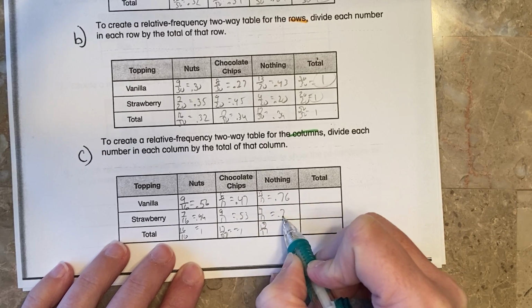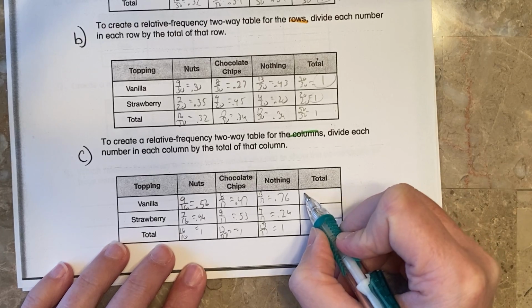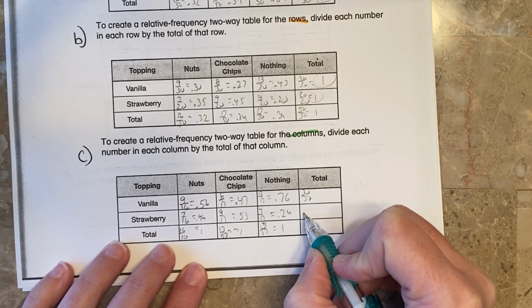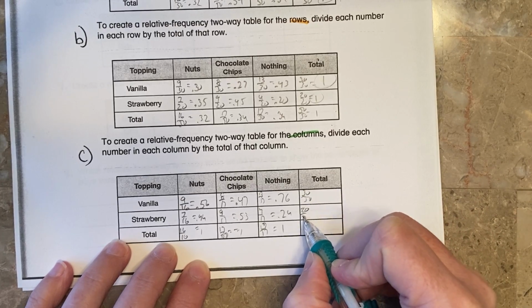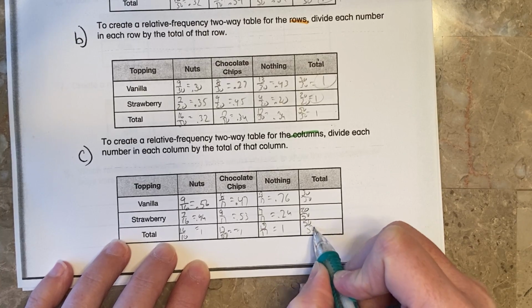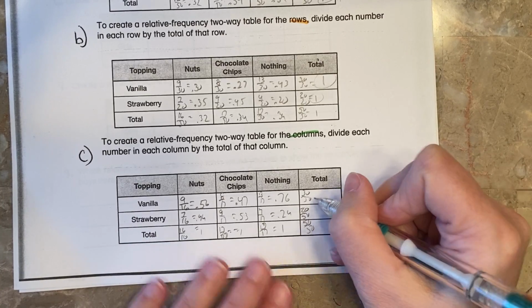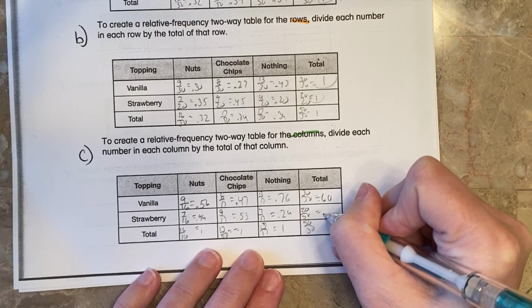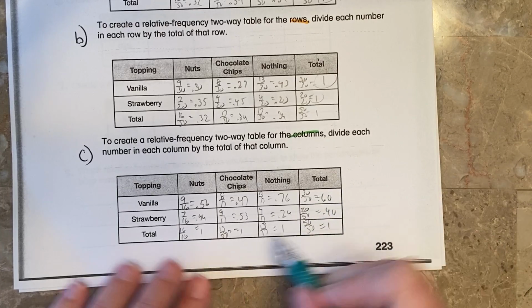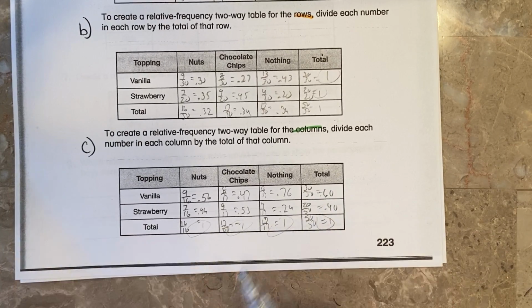Sorry, I'm getting sloppy. It's hard to write in these little things. And then it's 30 over 50, 20 over 50, and 50 over 50. And that's 0.60, 0.40, and 1. So here you see your 1s down here.